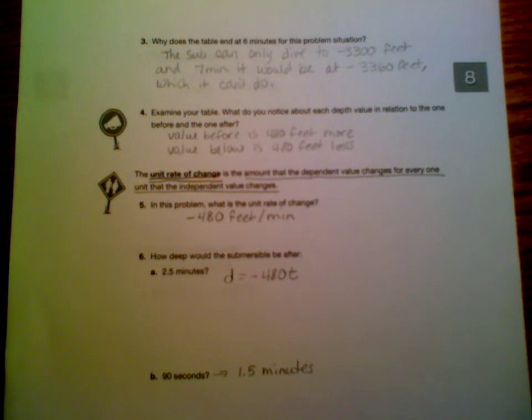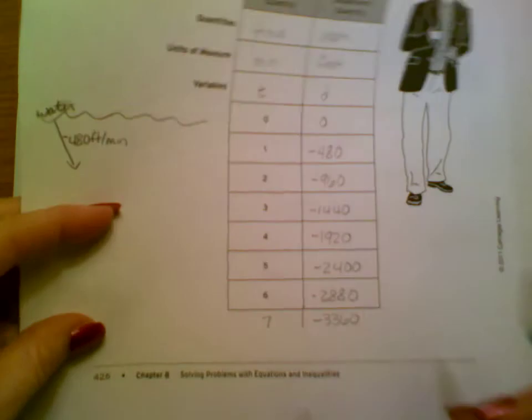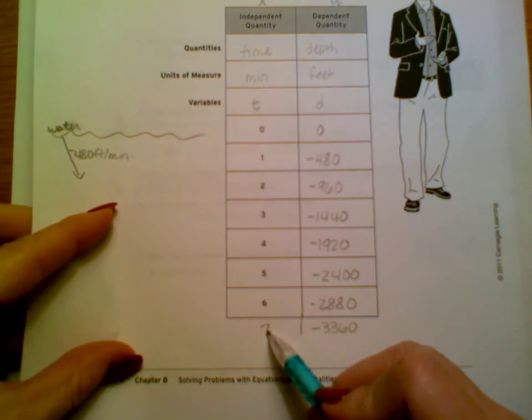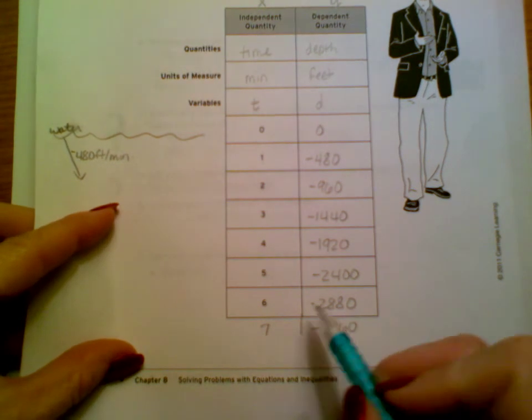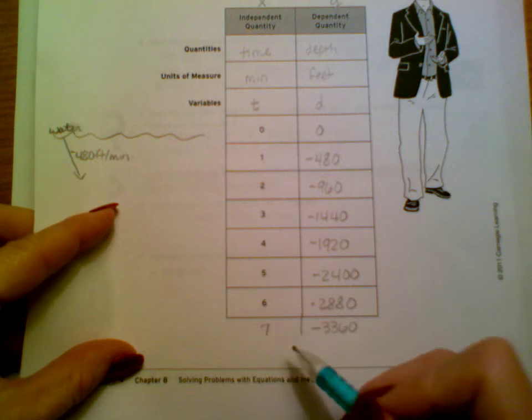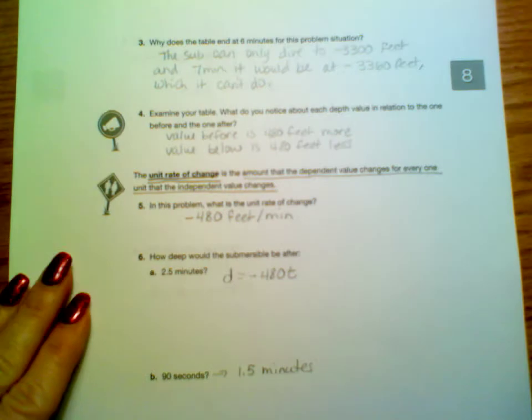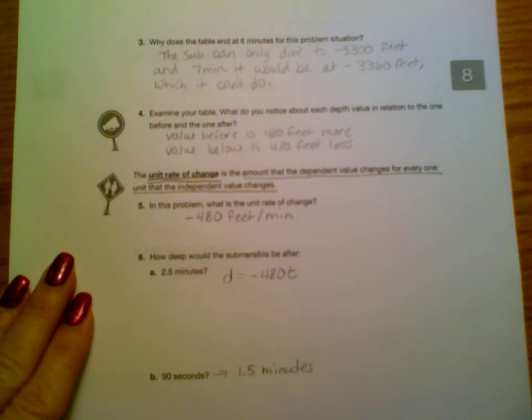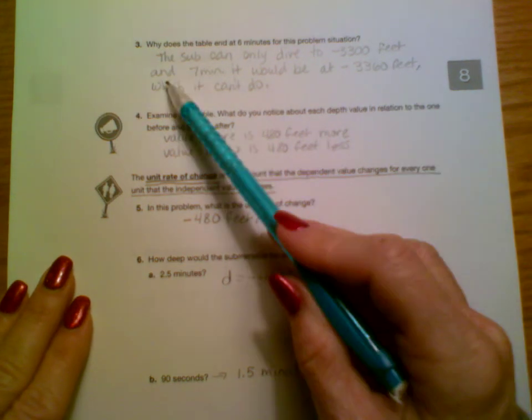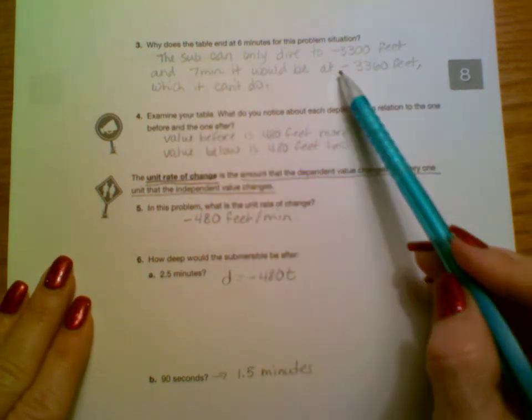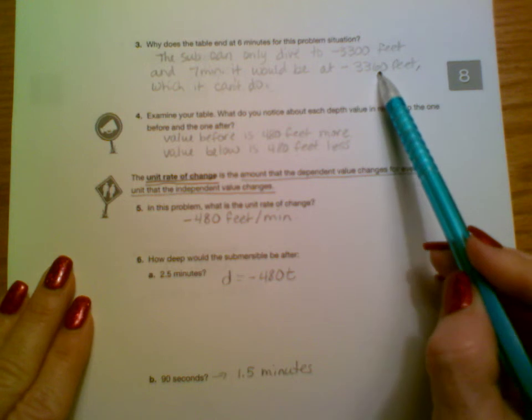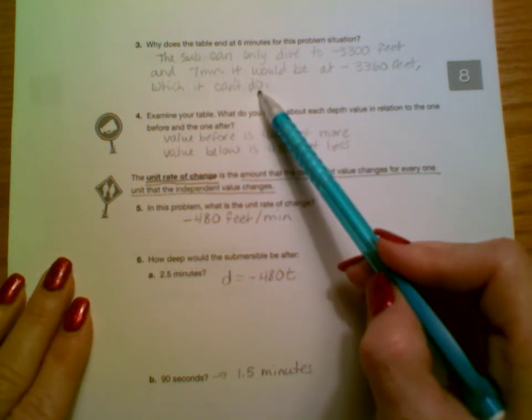So why does the table end at 6 minutes for this problem situation? So the submarine, remember, could only dive to a depth of 3,300 feet. If we went 7 minutes, it would be beyond that depth. The submarine is not capable of handling that kind of depth. So the submarine can only dive to negative 3,300 feet. And at 7 minutes, it would be at negative 3,360 feet, which it's not capable of doing.